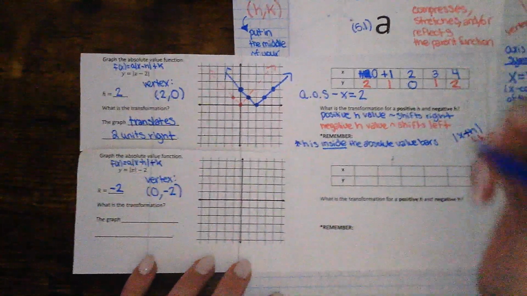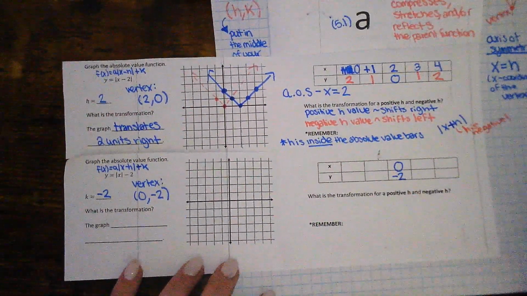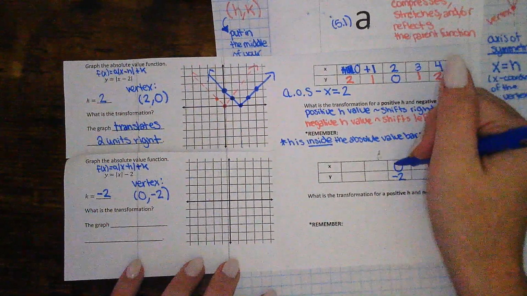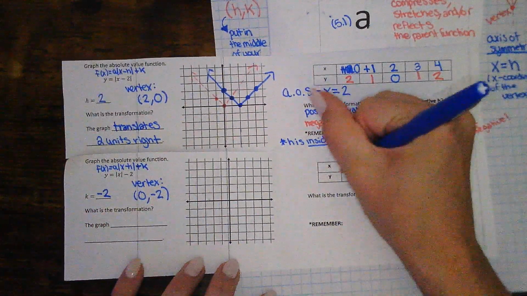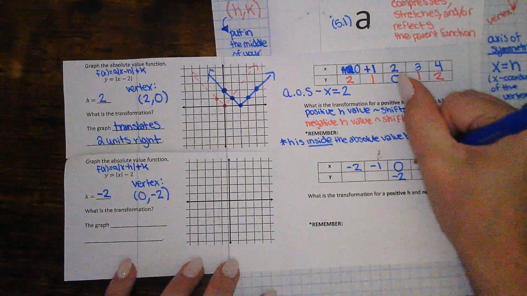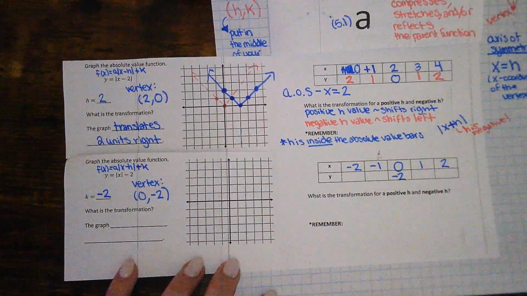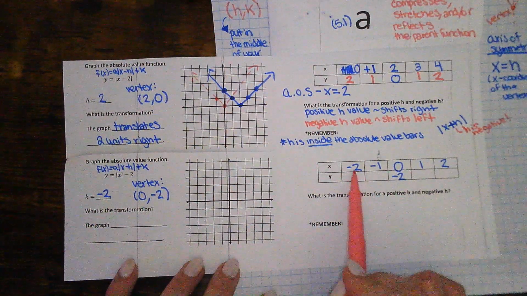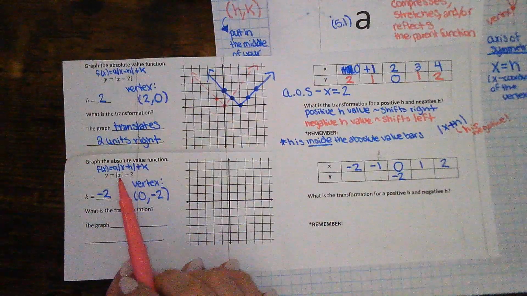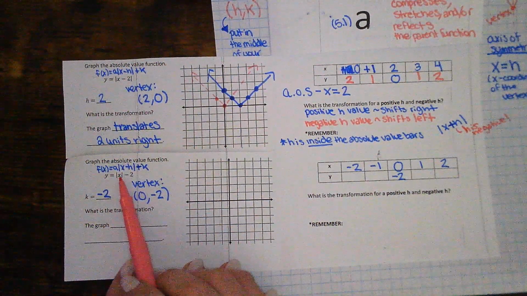That point goes in the middle of my table, and I pick some values of x lower than 0 and higher than 0. And now I'm going to plug those in and see what my y values are. So if I plug -2 in to x, the absolute value of -2 is +2.